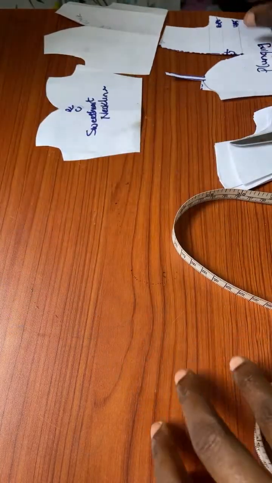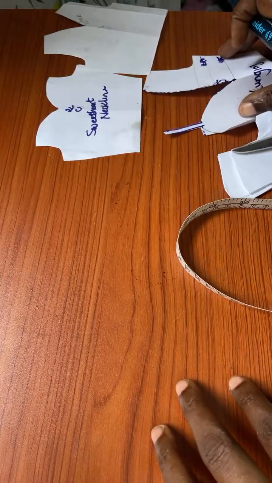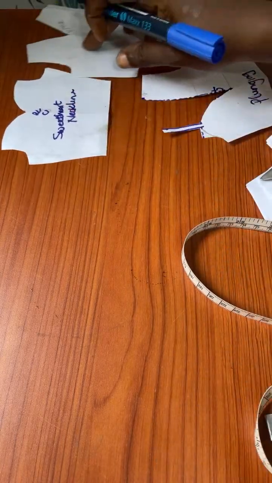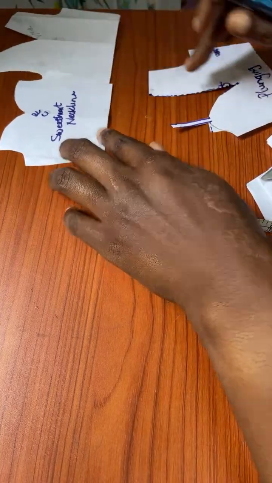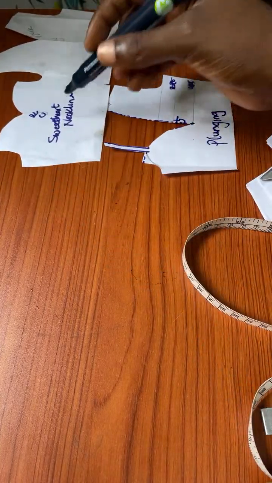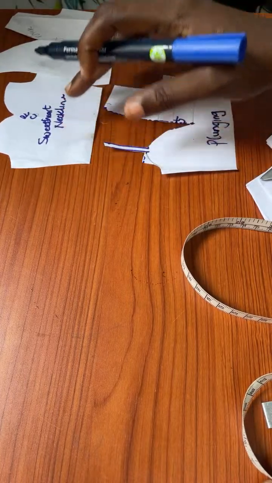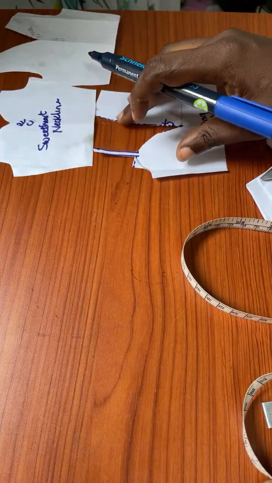Let's put this aside right here. So if you're just joining us, we just treated the sweetheart neckline and the V neckline. So we are still very much on board.